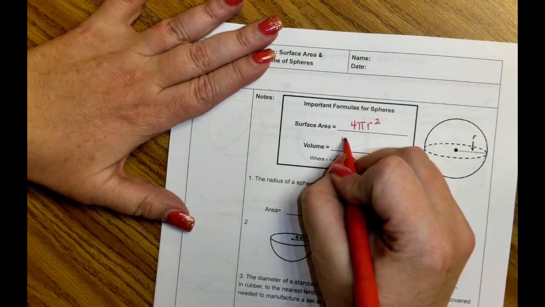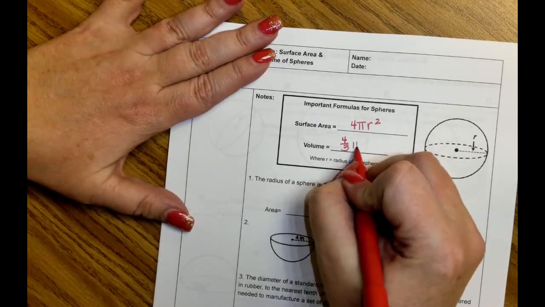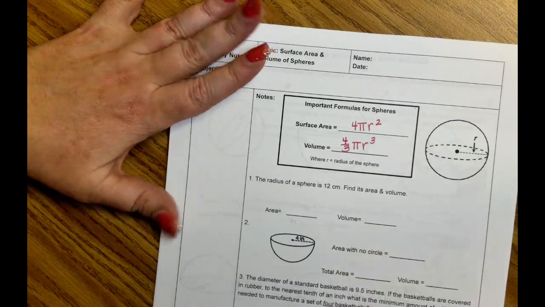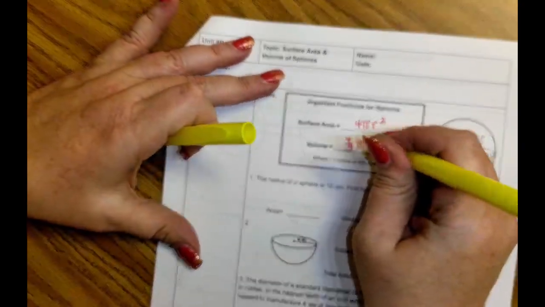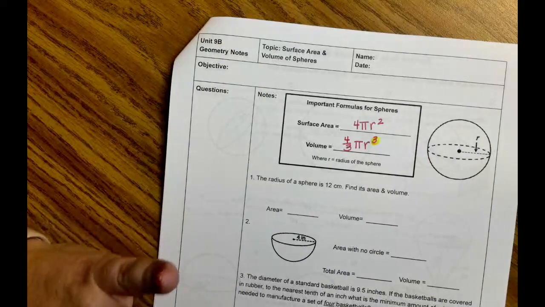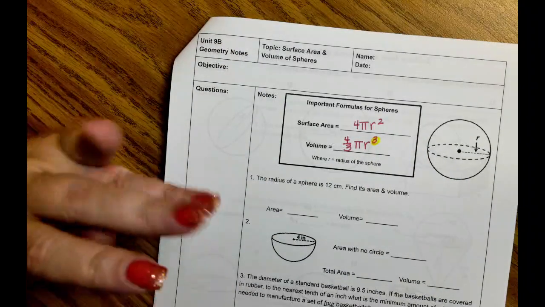Volume is 4/3 pi r cubed. The pi r cubed, that's the hardest part. That's the part that people forget, that cube right there, because they're so used to pi r squared.